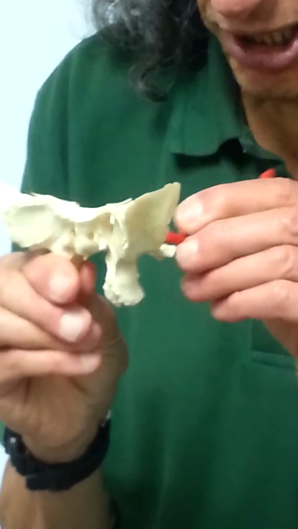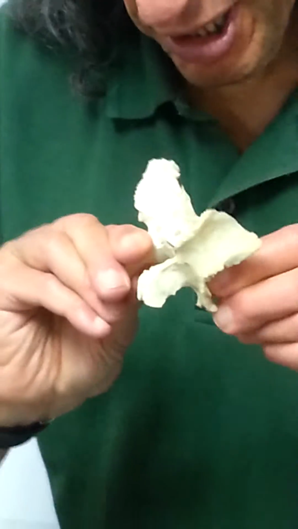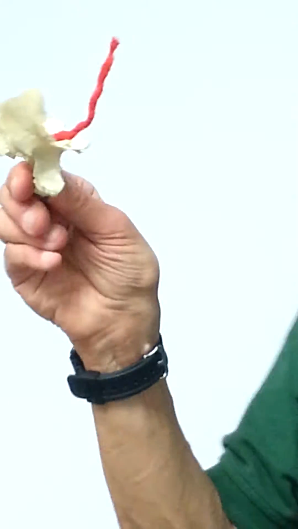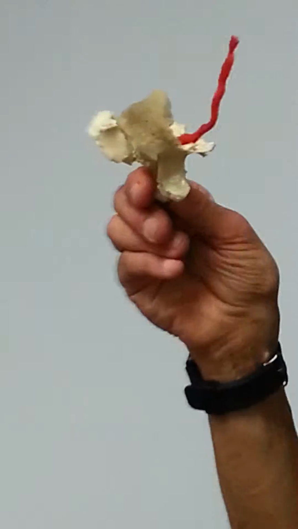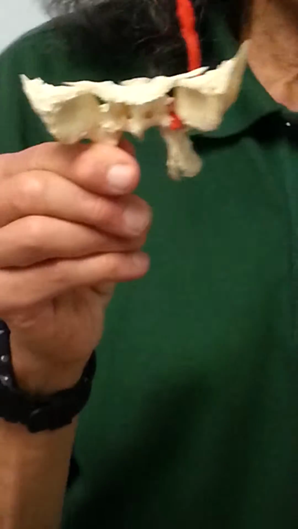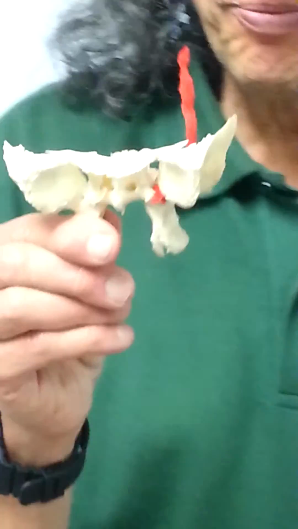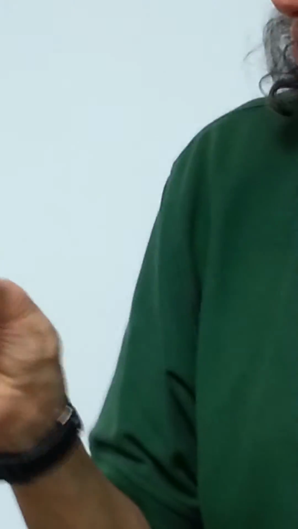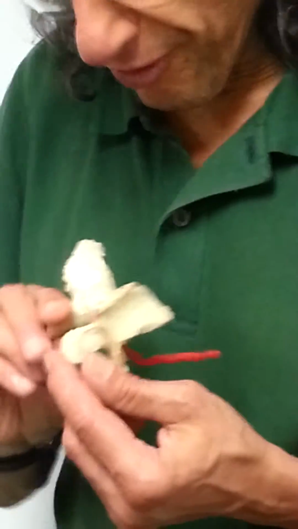Okay, so now what is that opening? This opening over there. Inferior. No, the inferior orbital fissure is in between bones rather than being in a bone. It's round. Rotunda. Correct. The foramen rotundum.